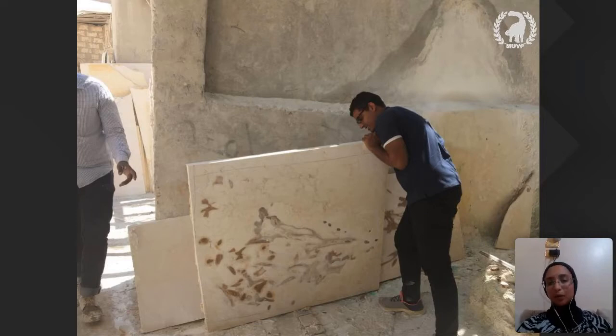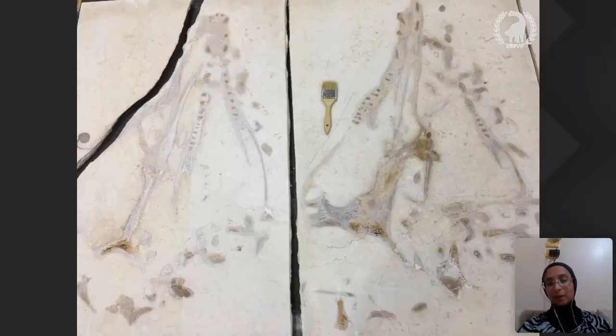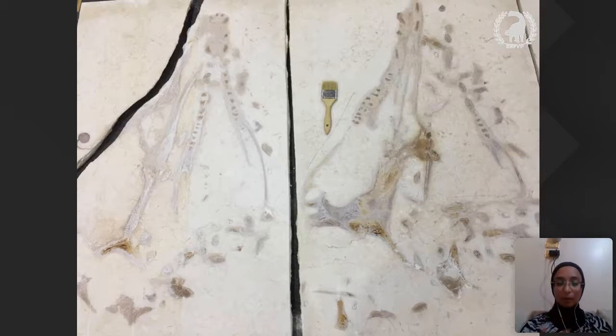All of these outreach activities that we are doing have paid off, as I could say. One of the locals contacted one of MUVB students saying that he had seen some kind of structure in a marble slab that he had, and when we went there and examined those slabs, there was actually a whale skull and some vertebrae preserved in 6 slabs of marble.